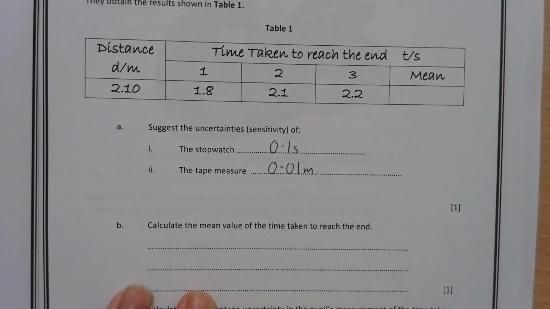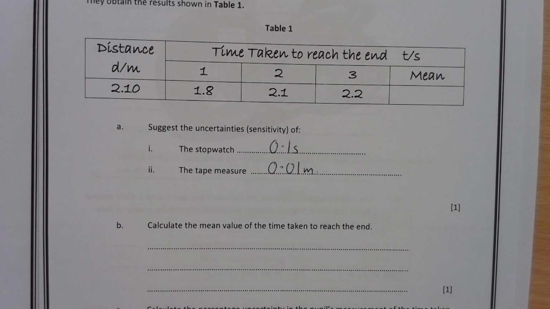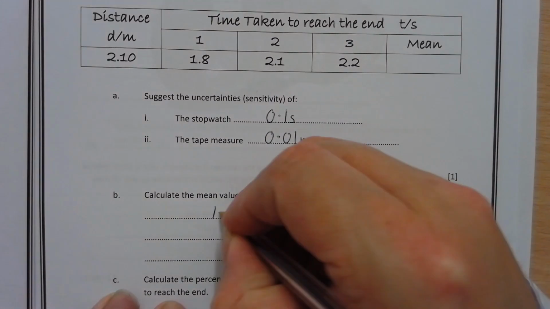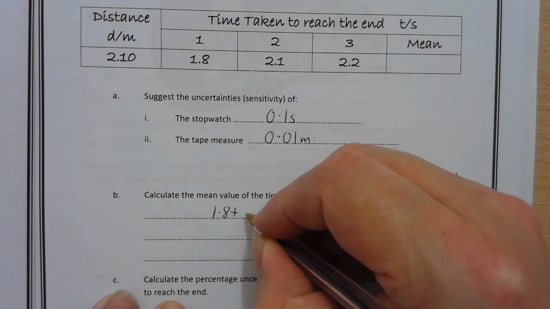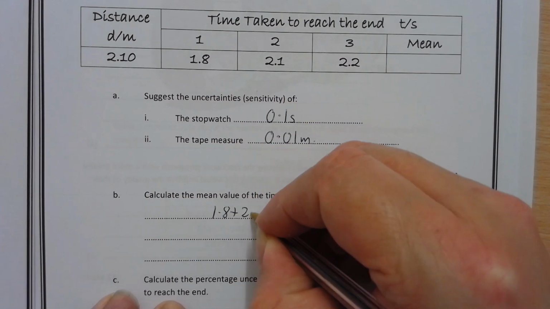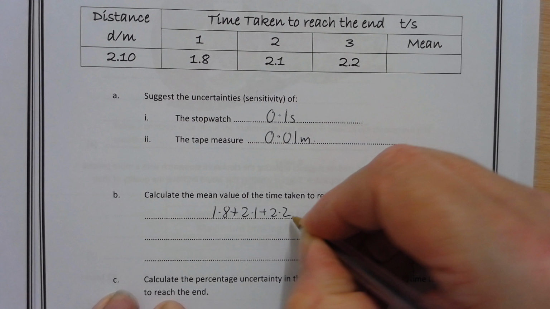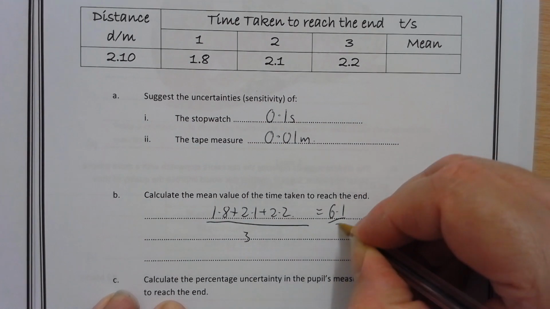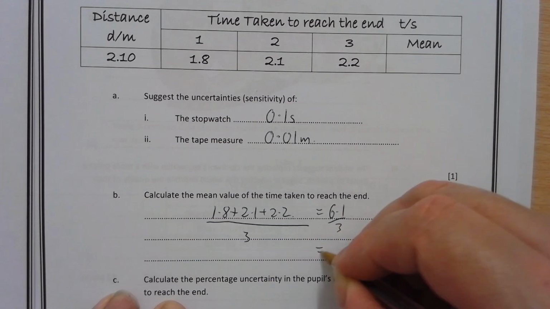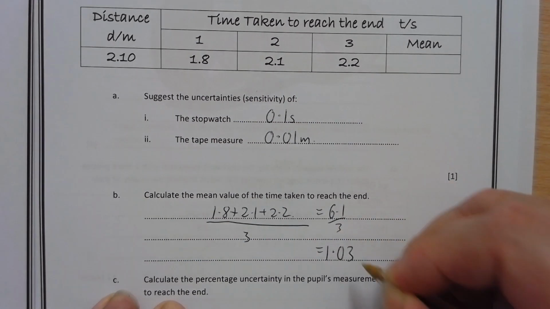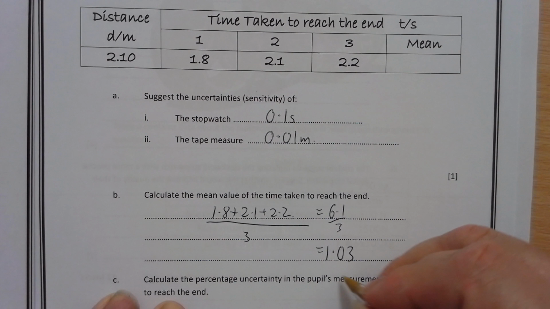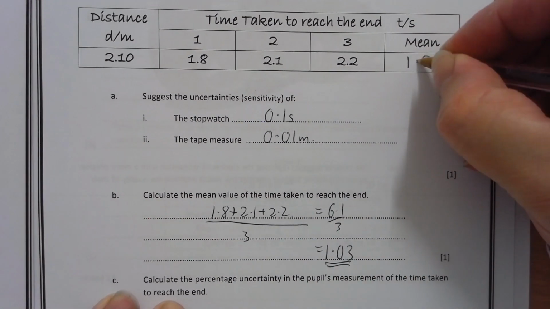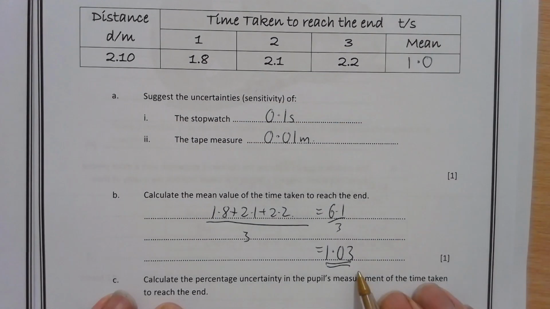You need to calculate the mean value of the time taken to reach the end. So that's 1.8 plus 2.1 plus 2.2 divided by 3, which is going to be 6.1 over 3, which comes out to be 1.03. You can leave it as 1.03, but really and truly as it's here, we should call that 1.0. However, that value is quite useful when you're doing your calculations later on.